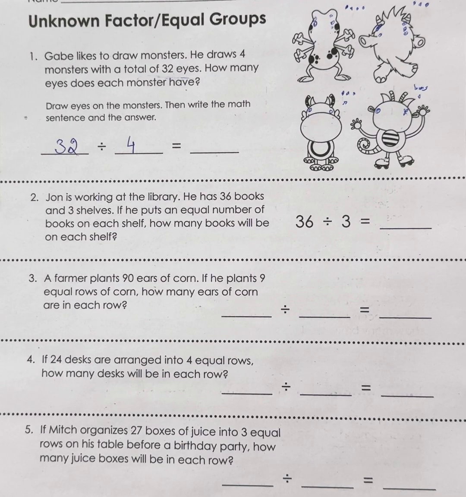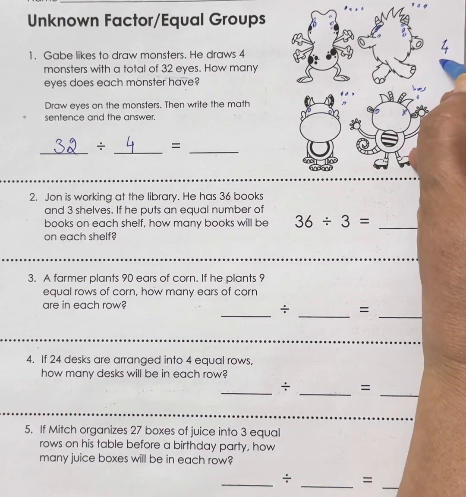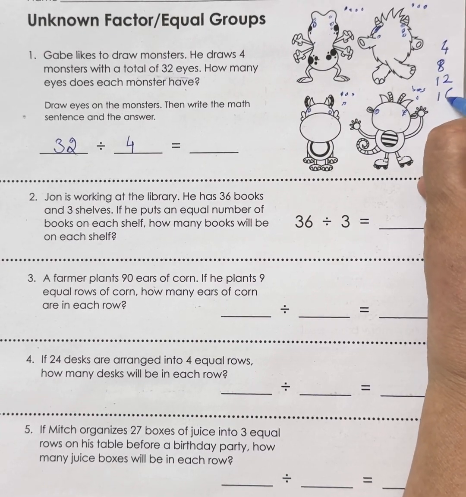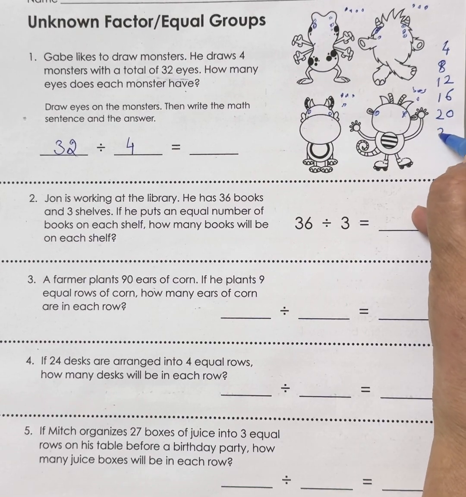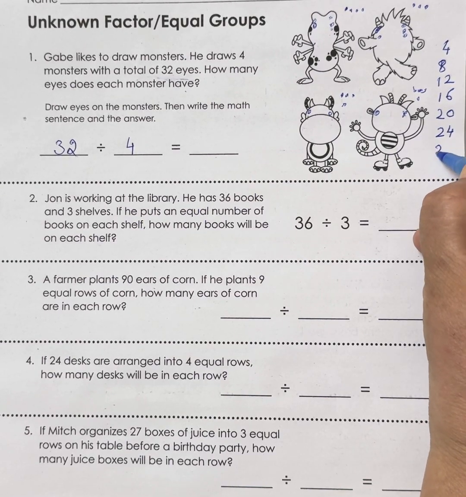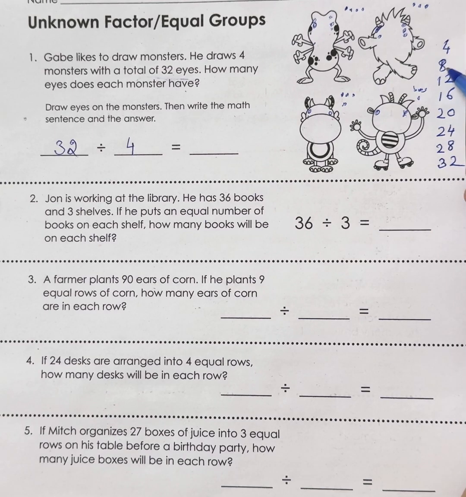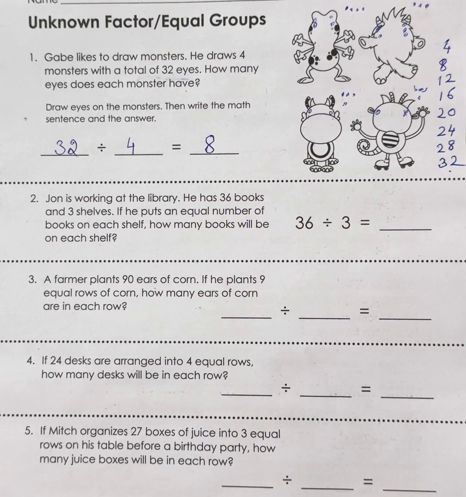4 1s are 4, 4 2s are 8, 4 3s are 12, 4 4s are 16, 4 5s are 20, 4 6s are 24, 4 7s are 28, 4 8s are 32. 1, 2, 3, 4, 5, 6, 7, 8. That means 8 eyes are given to each monster.